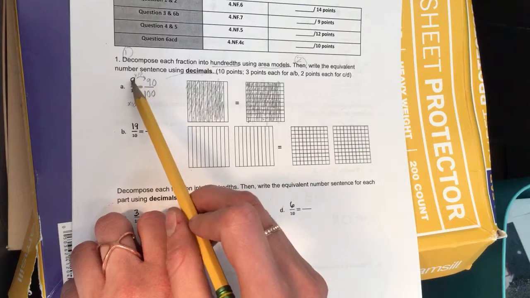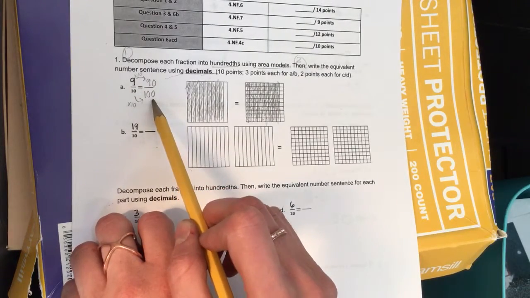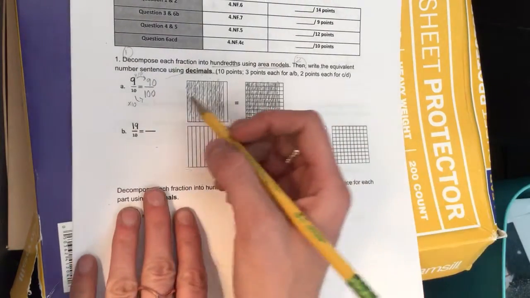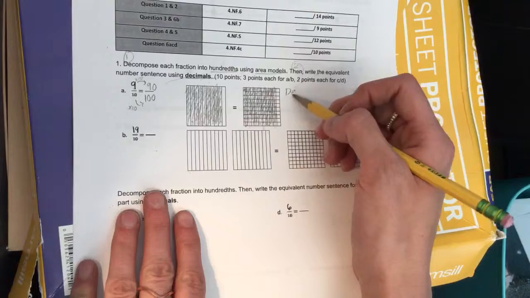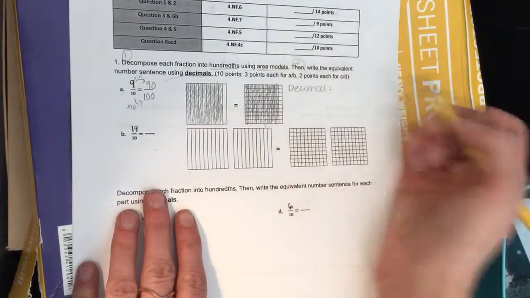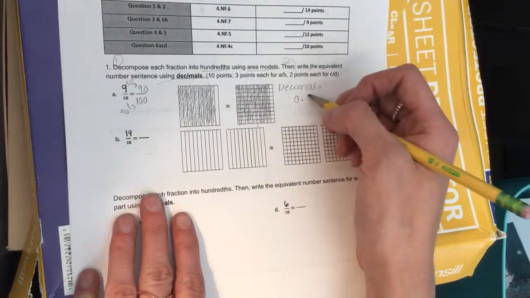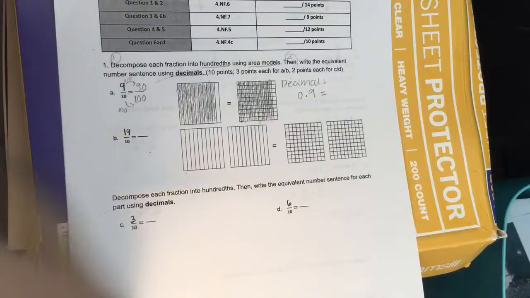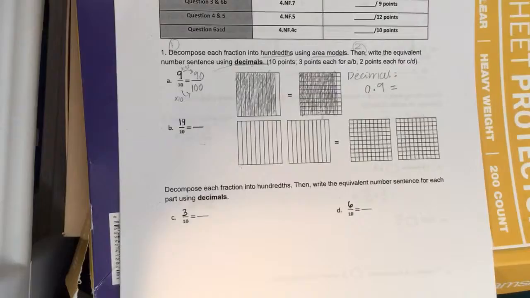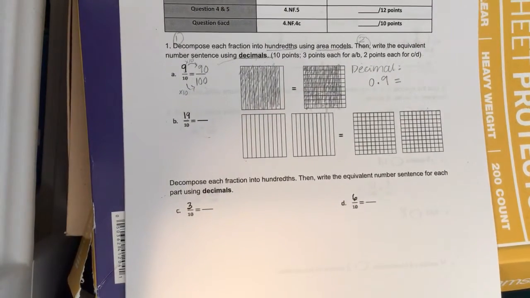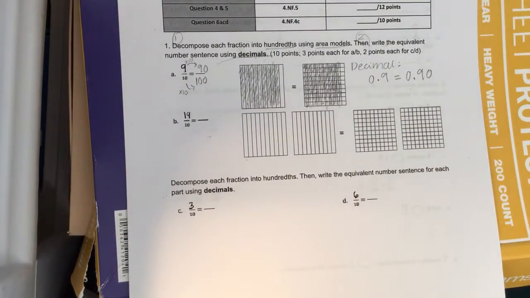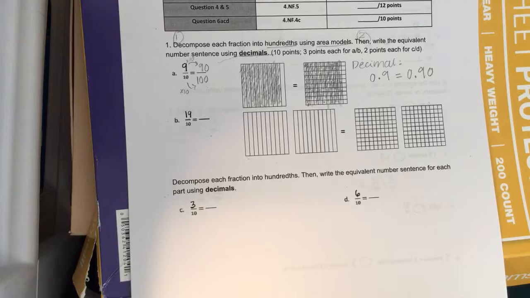Now, it also told me to write the equivalent number sentence using decimals. So what I have right here, 9/10 is equal to 90 hundredths. I'm going to write that same thing, I'm just going to write it as a decimal. So I can do that anywhere. Maybe I'll do it over here. So I'll write decimal. So 9/10 in decimal form would look like this. 9/10 is equal to, how would I write 90 hundredths? 90 hundredths would look like this. 9/10 is equivalent to 90 hundredths.